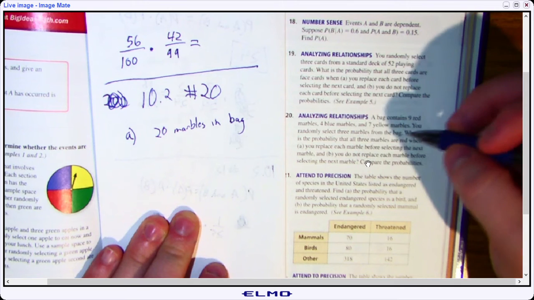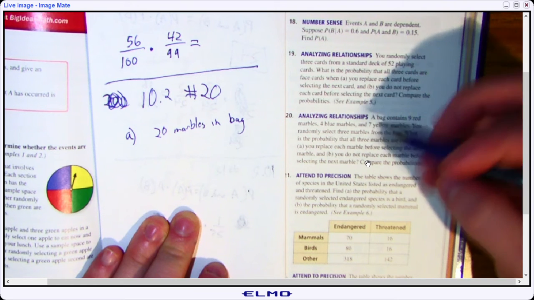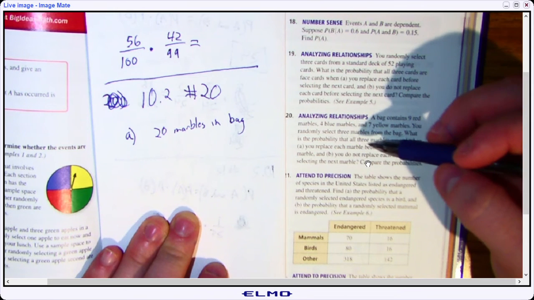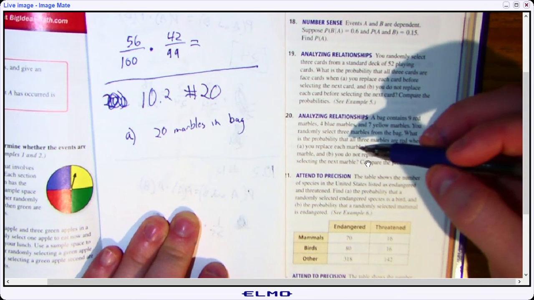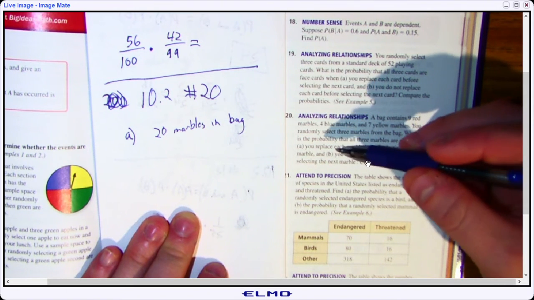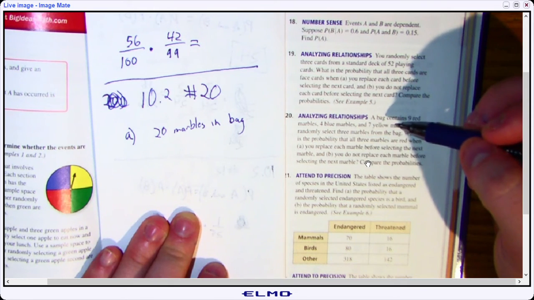Now, we're curious about what is the probability that all 3 marbles are red. Well, there's 9 red marbles, and in part A we replace each marble after selecting it, right? Which means we put it back in the bag. So because we put it back in the bag, they are independent events. And for finding the probability of multiple independent events, you just multiply all the individual probabilities.